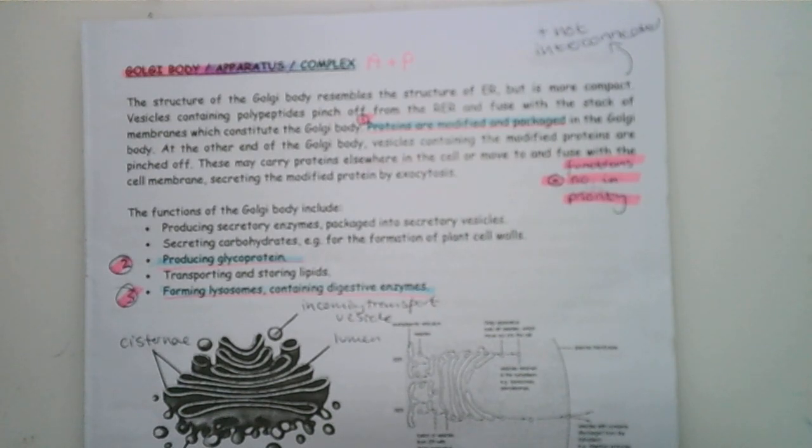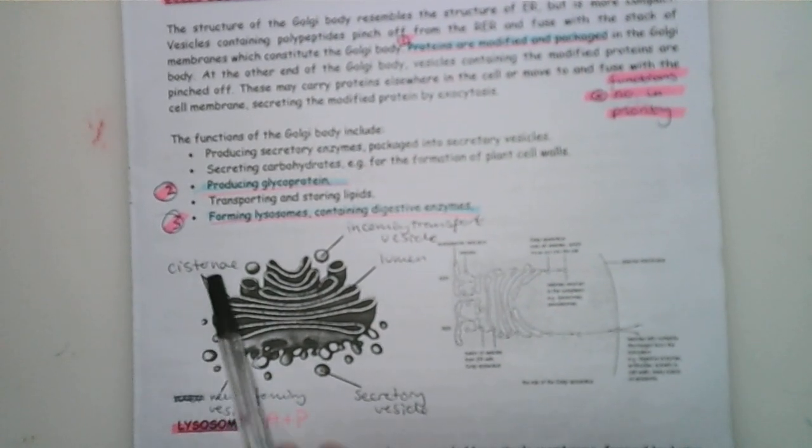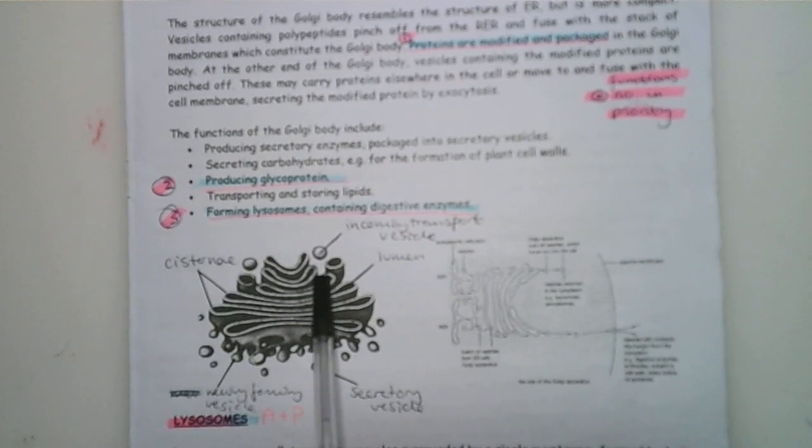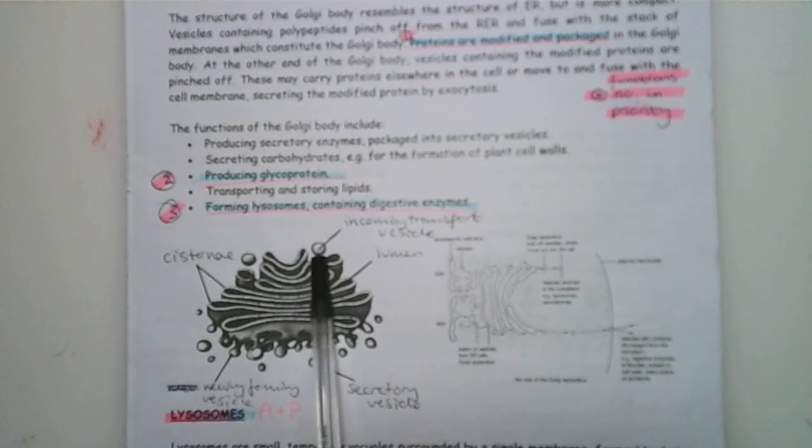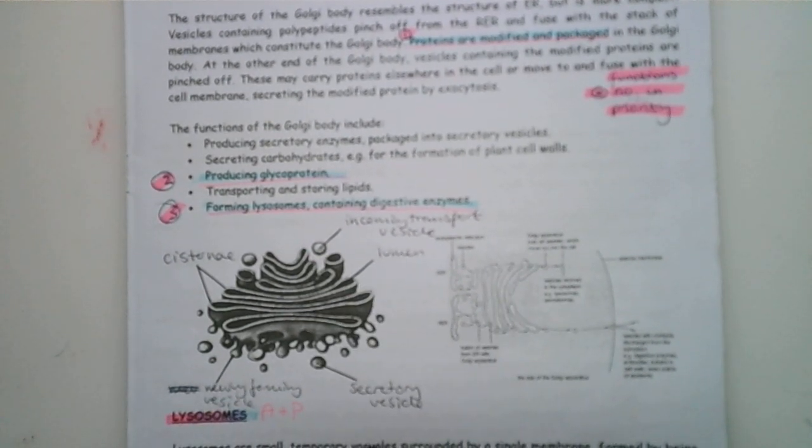So, the functions of the Golgi body include producing secretory enzymes packaged into secretory vesicles, producing carbs for the formation of plant cell walls, producing glycoprotein, transporting and storing lipids, and forming lysosomes containing digestive enzymes. So you have the cisternae here, the incoming transport vesicle, the lumen, secretory vesicle, and newly forming vesicles.